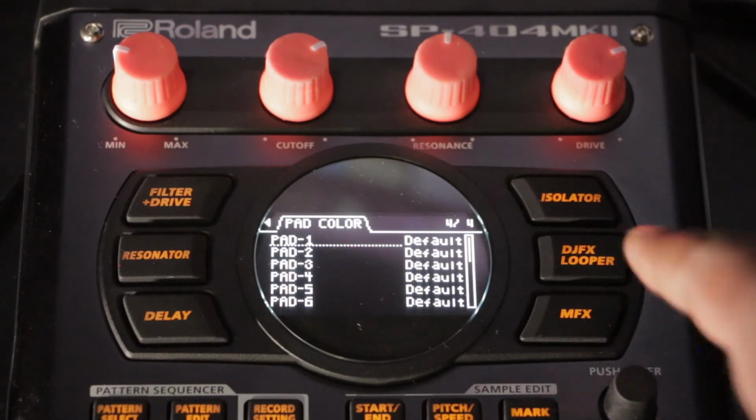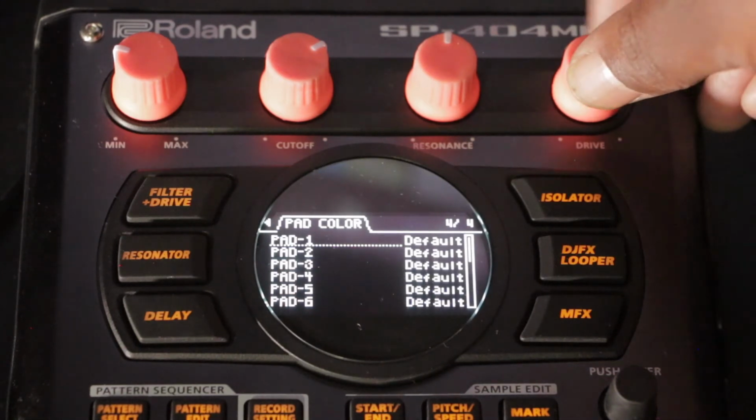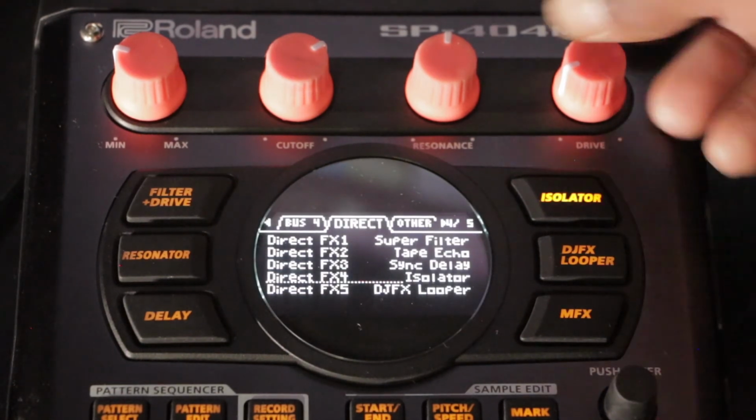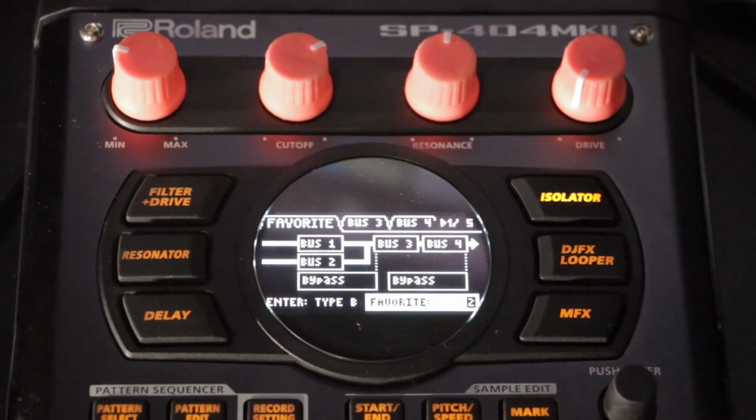I could change the pad colors, you know. So this is cool stuff that you might not get into because you hit whatever you hit on one of these things, like you hit the EFX and you don't even realize that it keeps going.